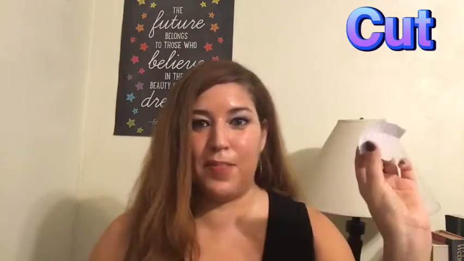Now, back to my scissors, because I keep forgetting my scissors. So students, the action when we use the scissors is cut, okay? One more time, cut. So you can cut paper. Do I have a piece of paper? Let me get a piece of paper here. So you cut paper. You cut hair.